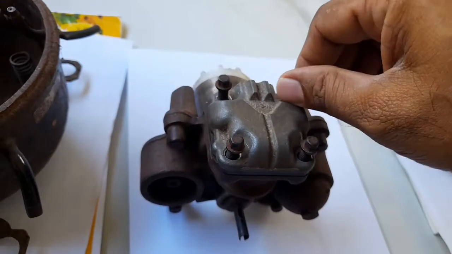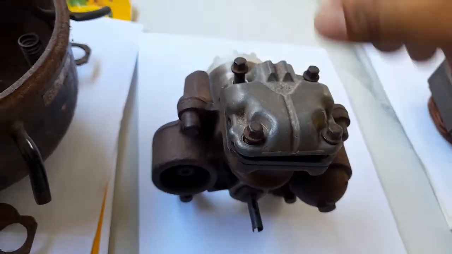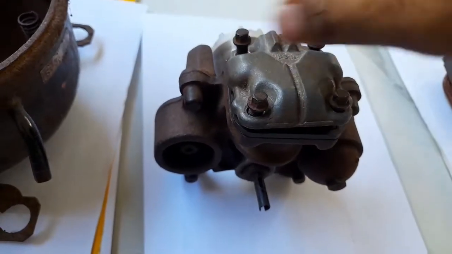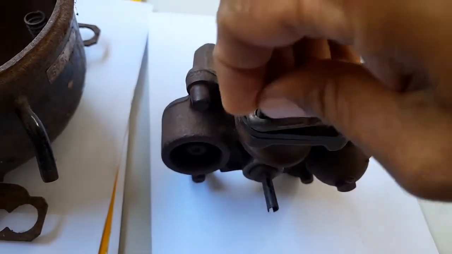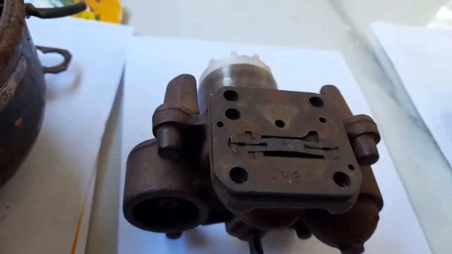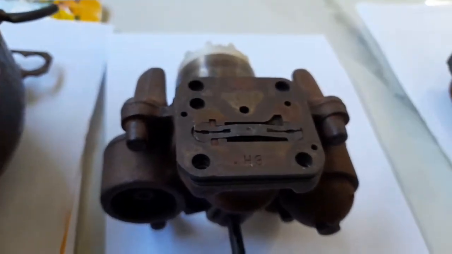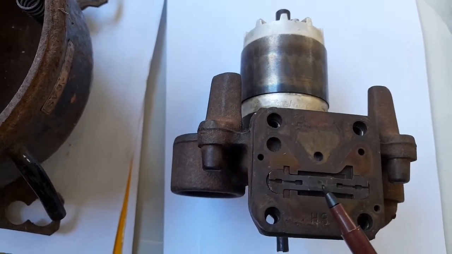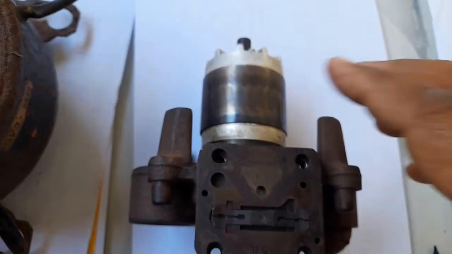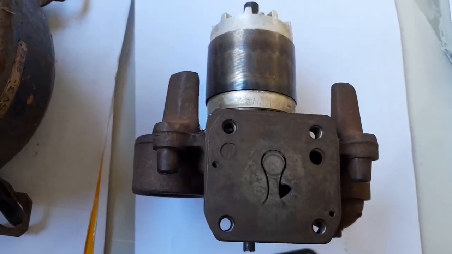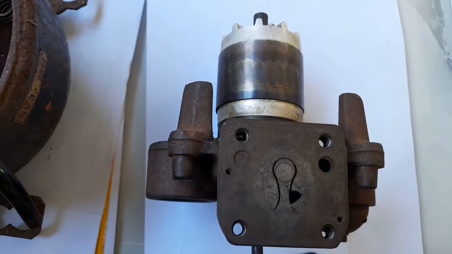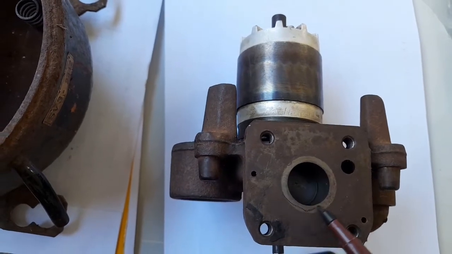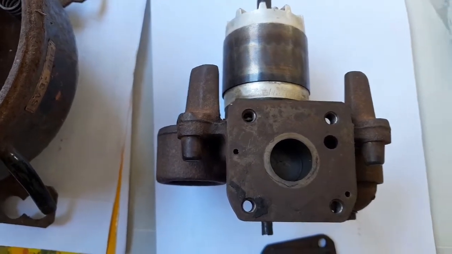Let us remove these bolts, and you can see inside there is a plate. This is the delivery valve of the compressor, and then there is one more plate inside. This is nothing but the suction valve, and once you remove this, you have the cylinder here. This is the cylinder, and inside there is a piston.